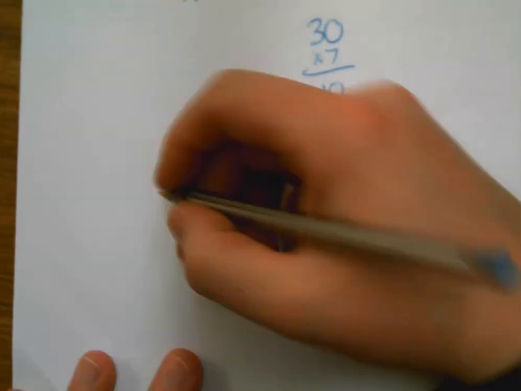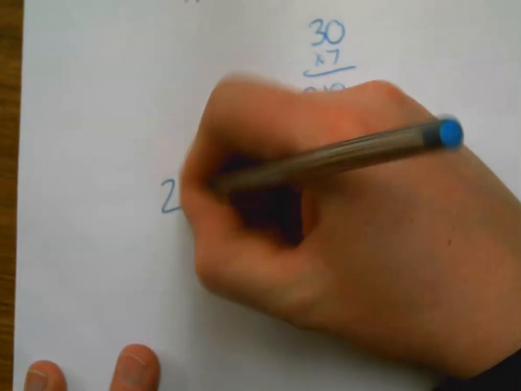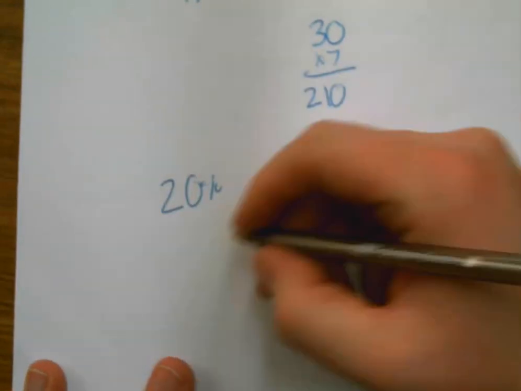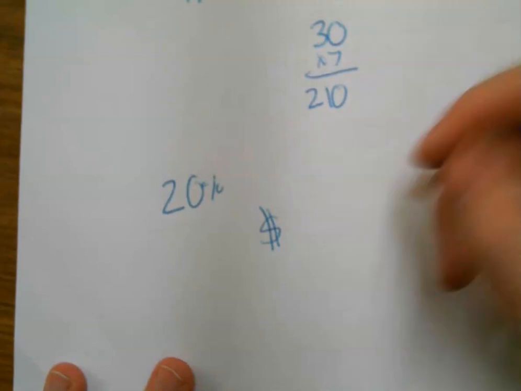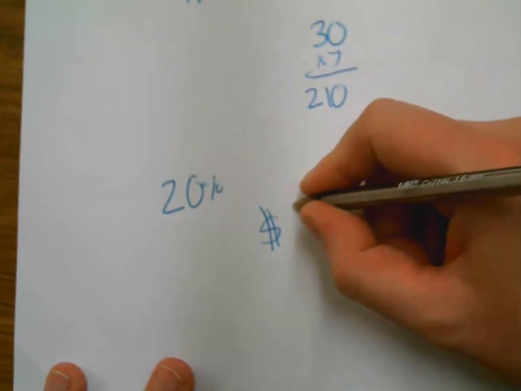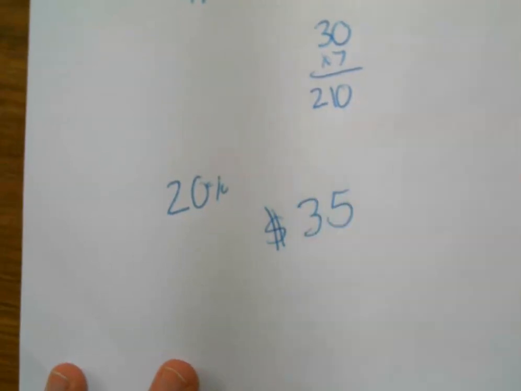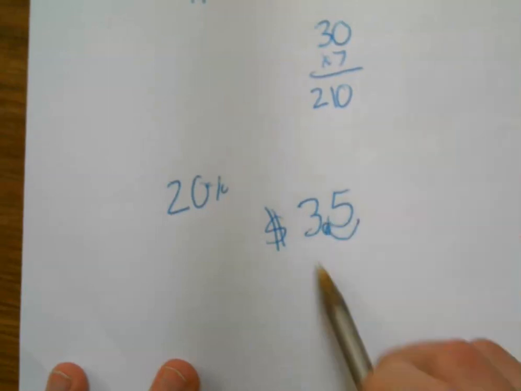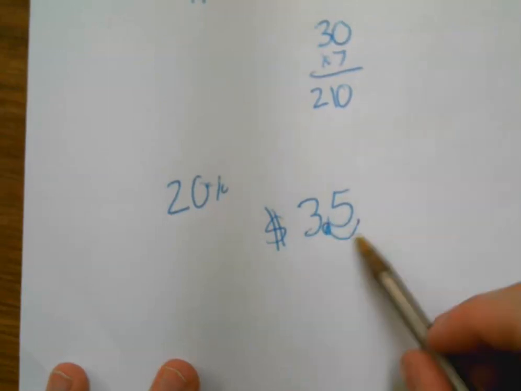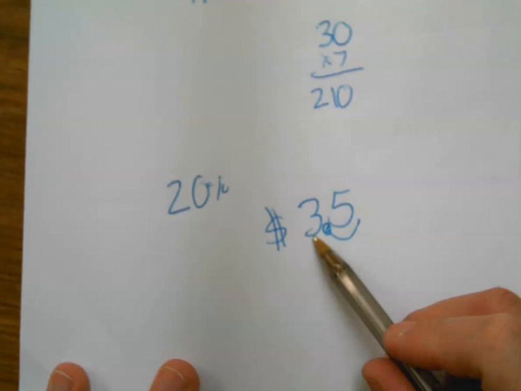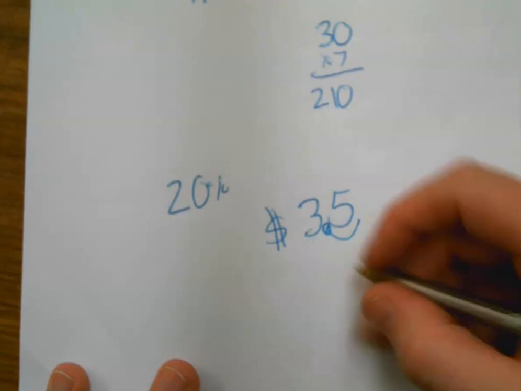But if you're in the store estimating, you see a sale and it's like, hey, 20% off. Or I want to leave a 20% tip and my meal came to $35. Move the decimal over 1. That's $3.50, and double it. $3.50 plus $3.50: 3 plus 3 is 6, 50 cents plus 50 cents makes $1. My tip is $7.